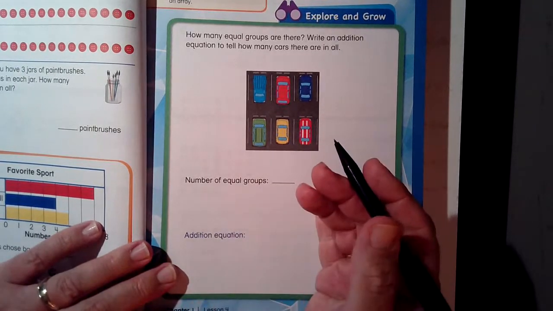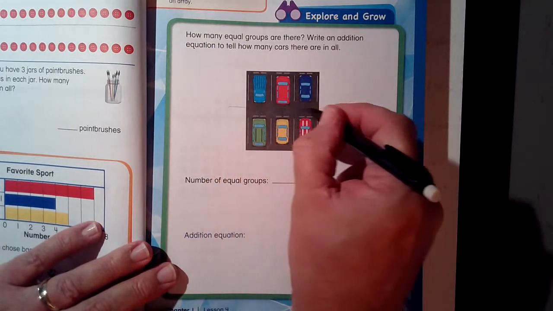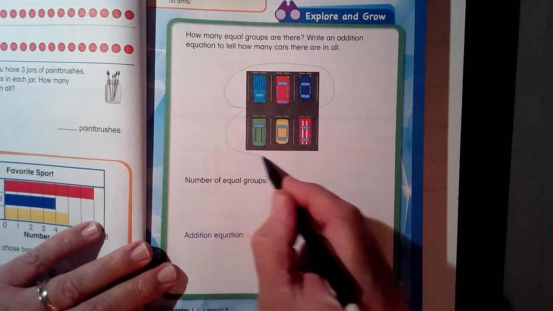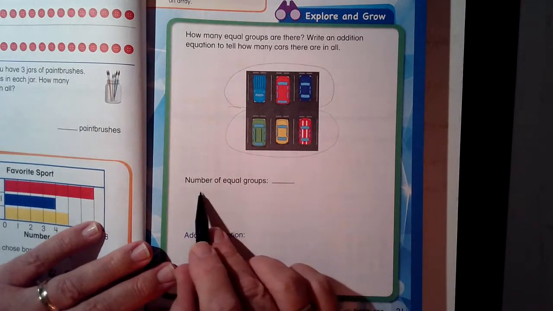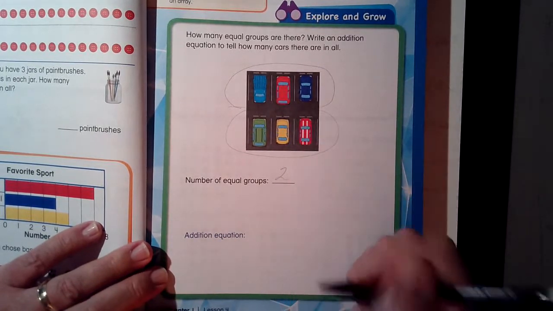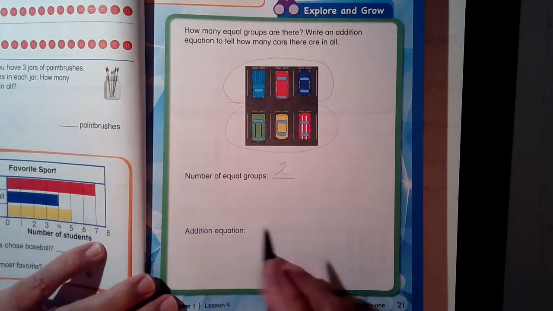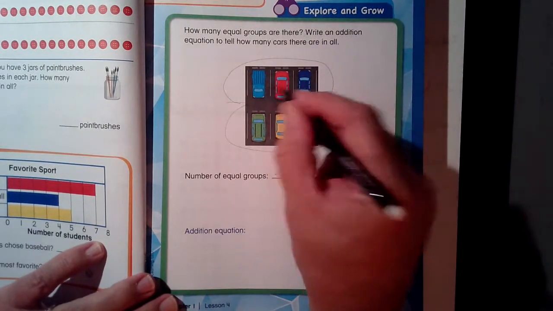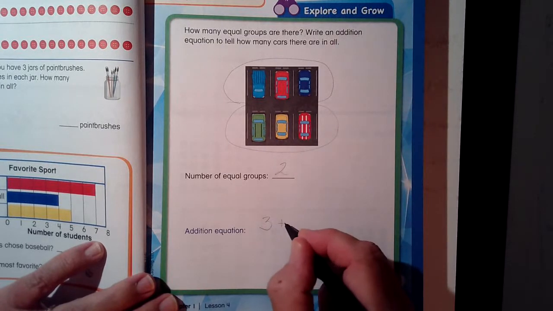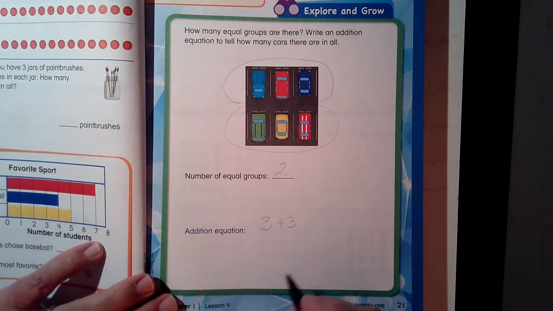Okay, so let's see, number of equal groups. I get to decide where my groups are going to be. I want to say this way, so the top side, and this way, the bottom side. Number of equal groups. There are 2 equal groups. Now, the addition equation, that's what we were working on yesterday. The addition equation is this group of 3 plus this group, and there are 3 there. It's a repeated addition sentence.